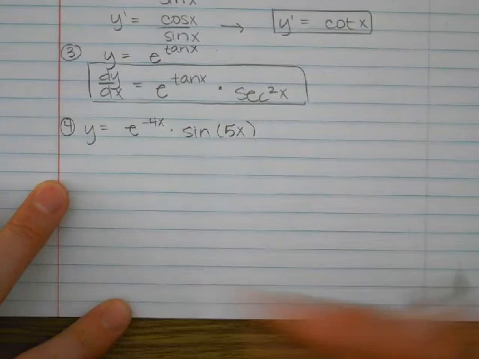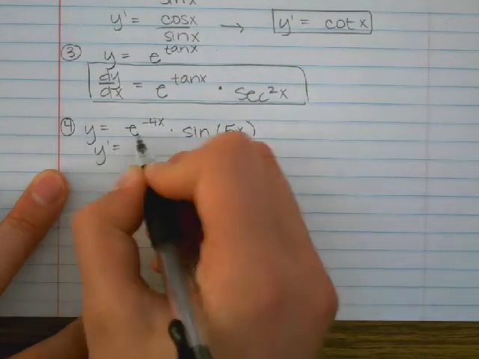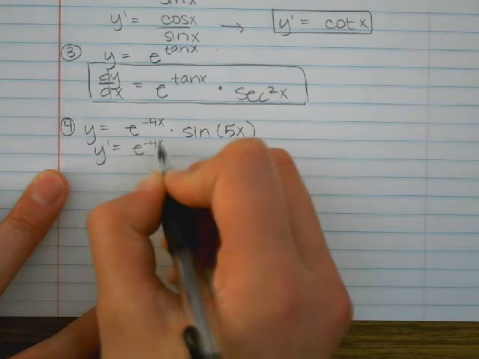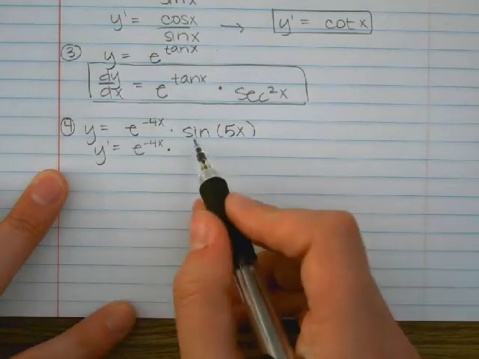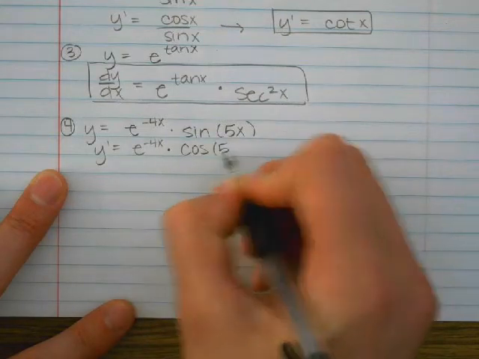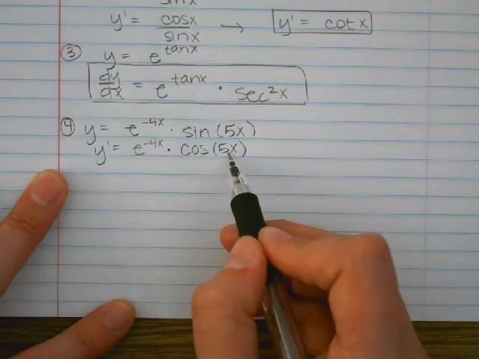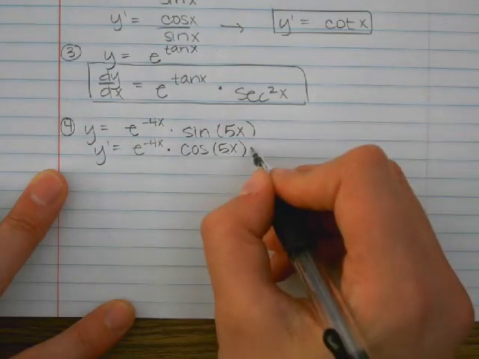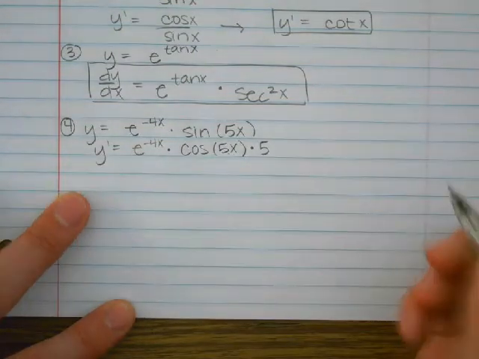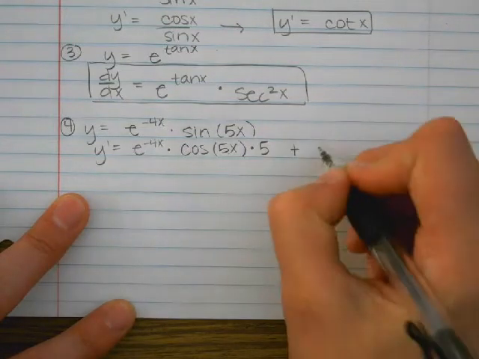So I'm going to use the product rule. And I'm going to say that my derivative is the first times the derivative of the second. And the derivative of sine is cos of 5x. So I did the derivative of sine, now I have to do the chain rule and do the derivative of the inside function, so multiplied by 5, plus the second multiplied by the derivative of the first.